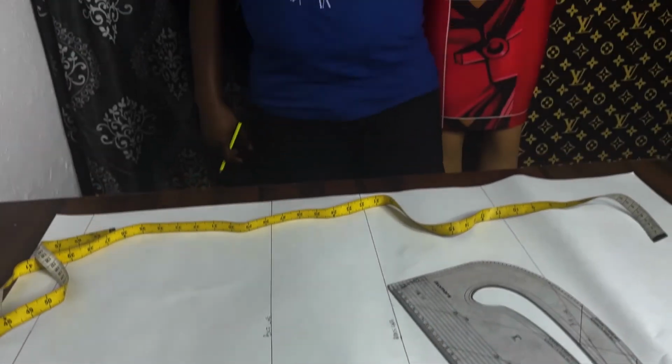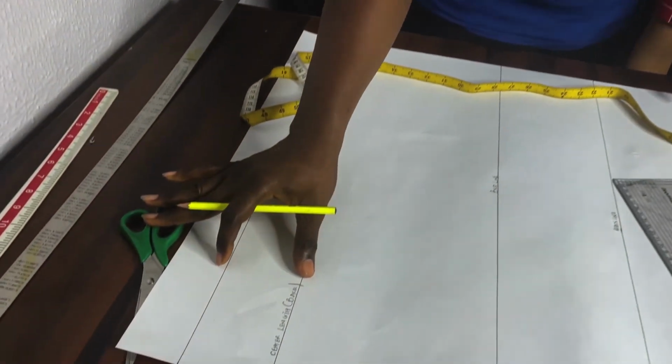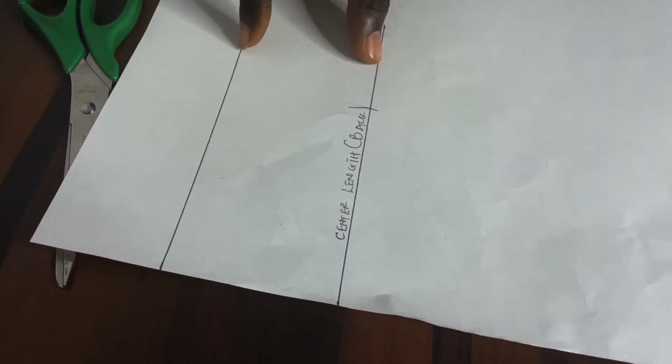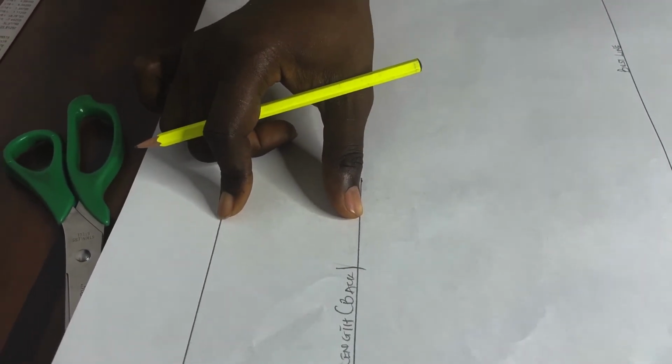Now the next thing we are going to be looking at is the difference between our center back length, or our nape to waist, and our full front length. To recap, that is full front length minus center back length. Our full front length is 16. Our center back length is 13. So 16 minus 13, and that is what we have here on our pattern.